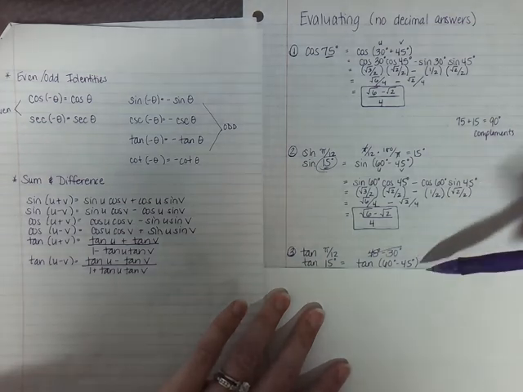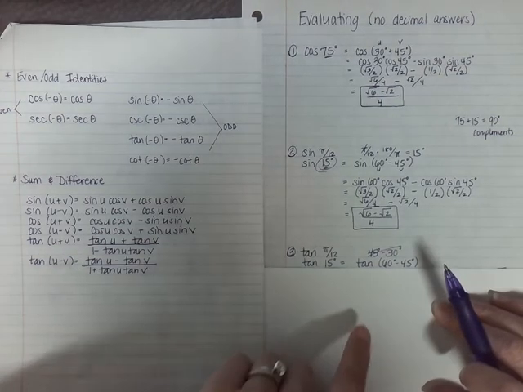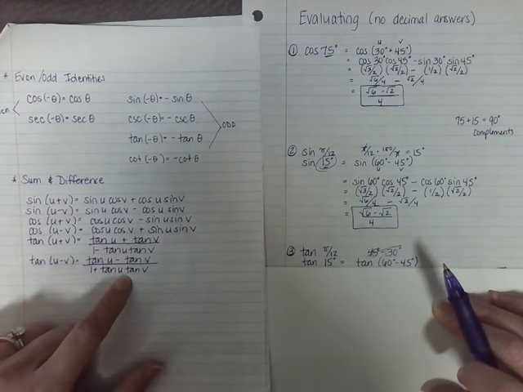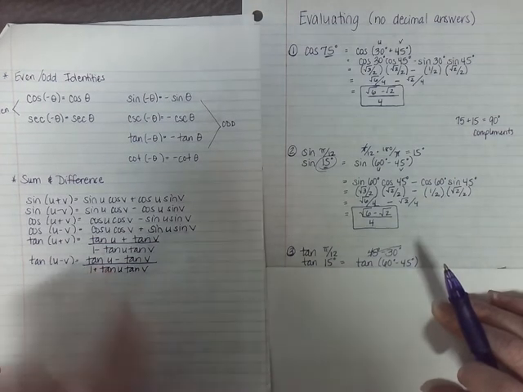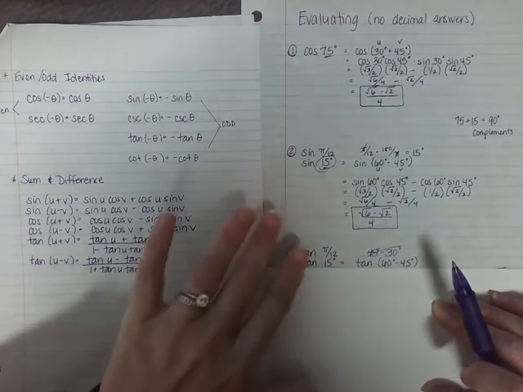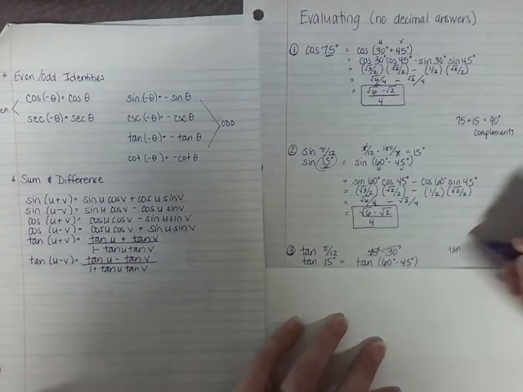Well, with tangent, think about the formula for tangent. This is going to be a subtraction formula. Look at your tangent subtraction formula. You know you're going to have to be finding the tangent of each one of these things individually. So I would choose the combination of numbers that are easy to work with. If you have your unit circle memorized, I know that the tangent of 30 is square root 3 over 3.